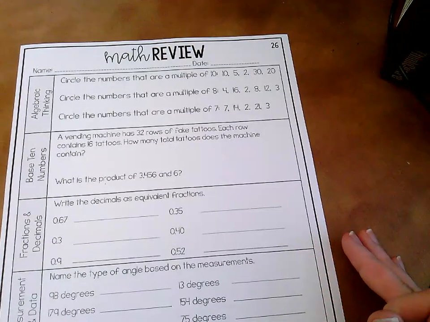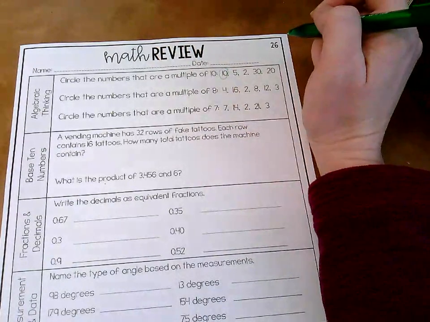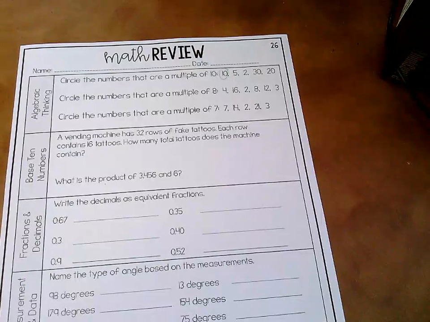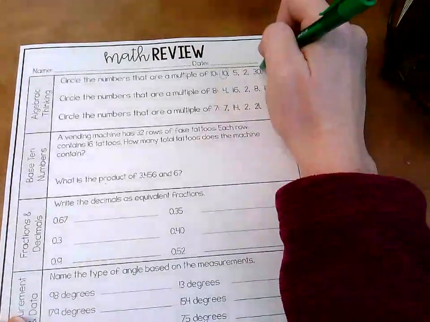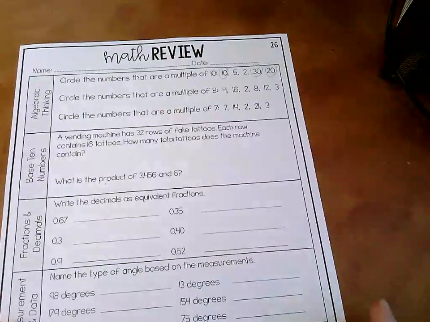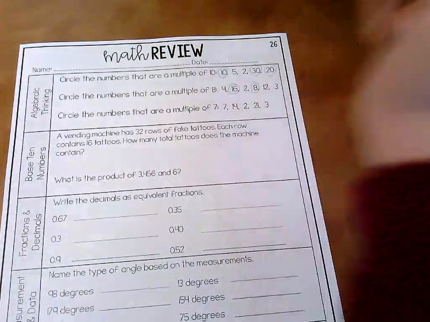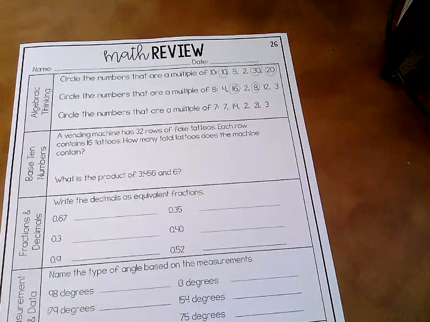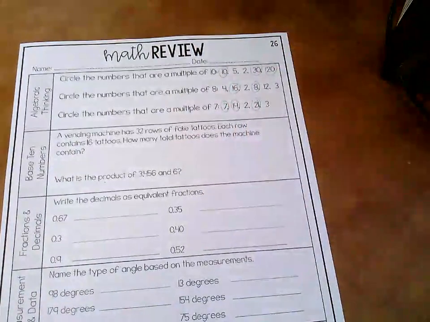Okay, let's look at the back. Circle the numbers that are a multiple of 10. So multiples are our answer to the multiplication problem. So 10 times 1 is 10, so that works. Nothing times 10 is 5. Nothing times 10 is 2. 10 times 3 is 30, and 10 times 2 is 20. My multiples of 8, if I skip count by 8, I would say 8 and 16. And my multiples of 7 are 7, 14, and 21.